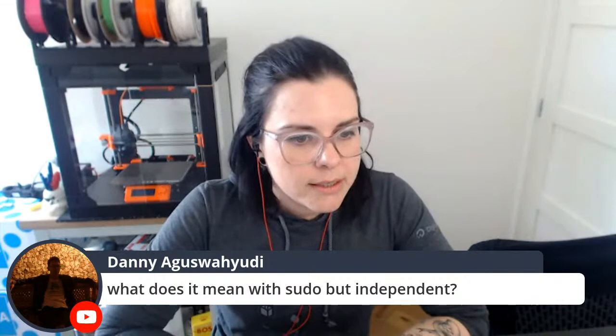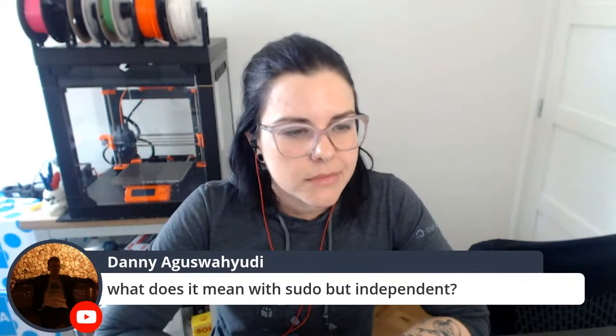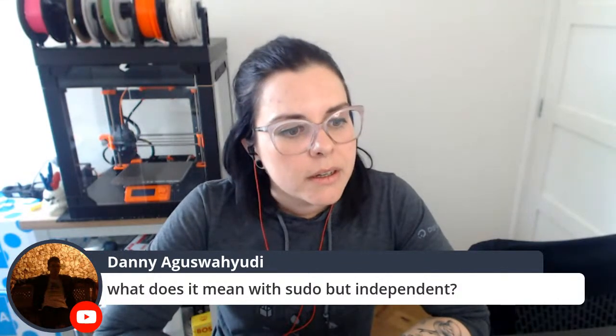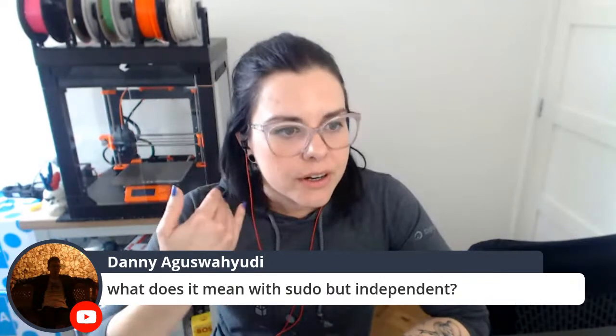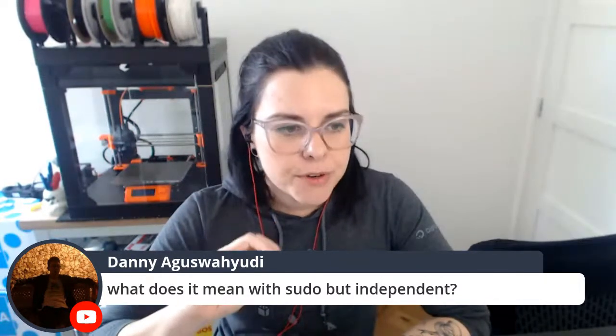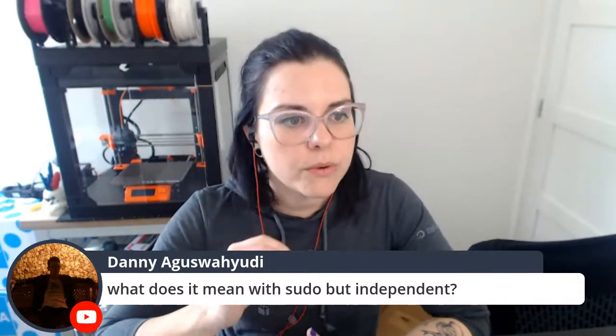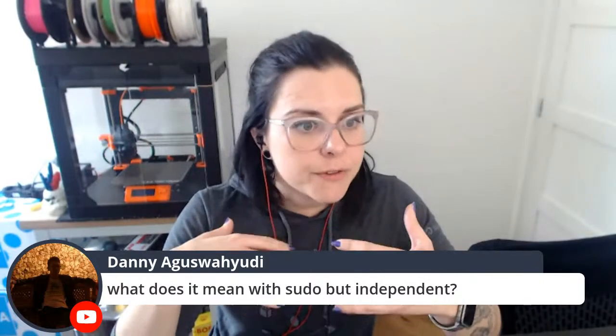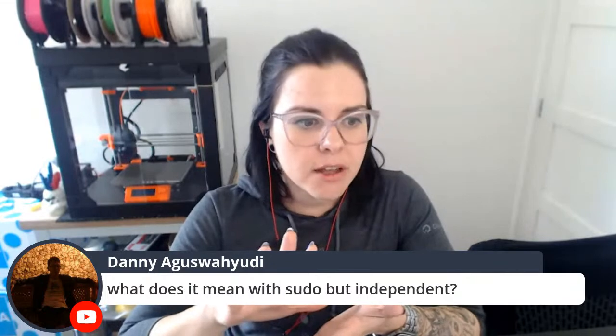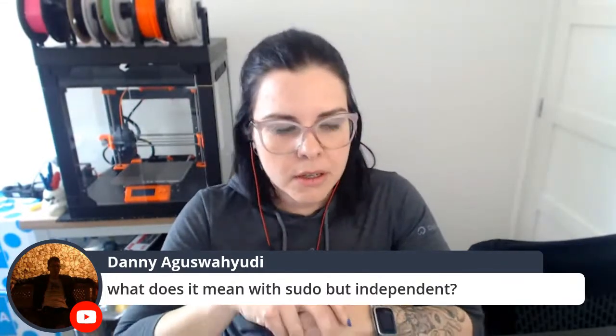What does it mean with sudo but independent? I don't think I quite understood the question, but I think I understand now. A few years ago, the privilege escalation parameter would be sudo. So in the playbook, you would say sudo: yes. But to extend compatibility with other systems, with Windows servers, because Ansible can't be installed as a control node on Windows, but it can control Windows servers and all sorts of operating systems, and to make it independent, to support any privilege escalation system that can be used in the future, they changed it from sudo to become. So it's become.